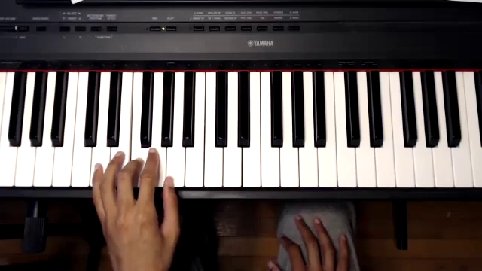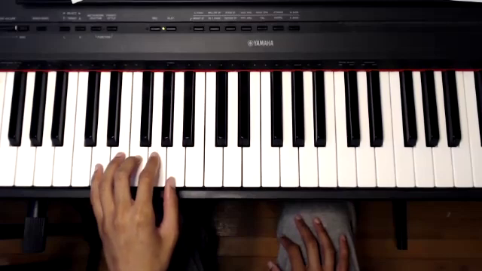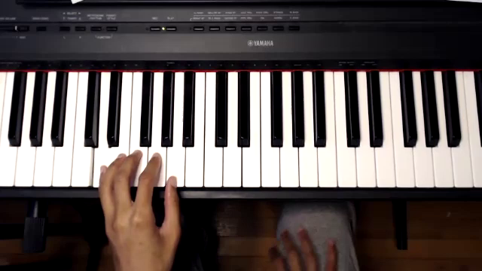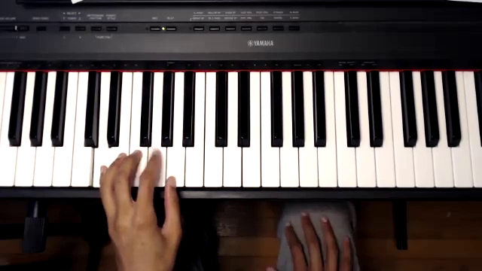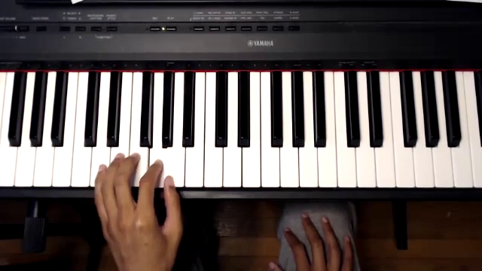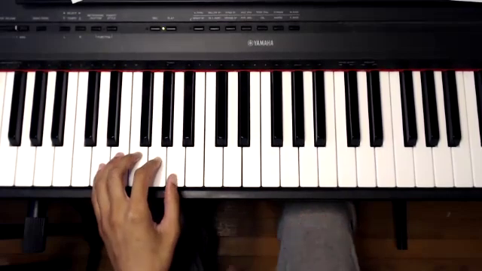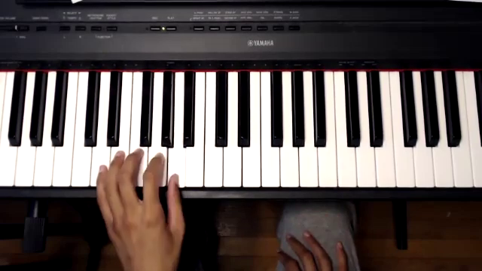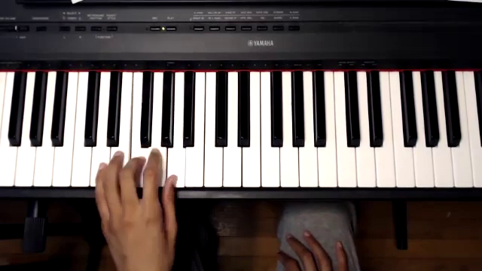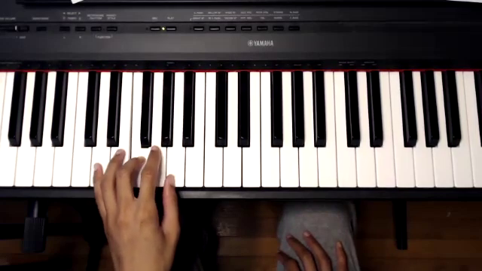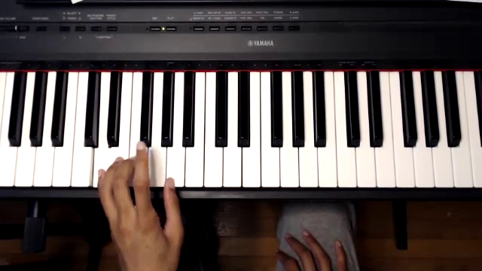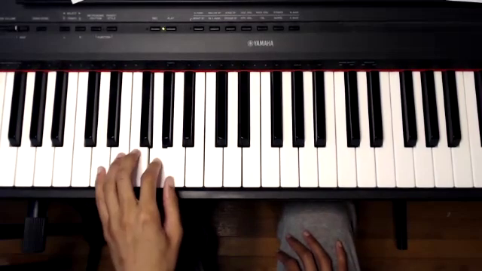And then we're going to take our pinky to play D. And then finally, we will use our 2 finger to play G. So it's just 1 finger on A, third finger for F, fifth finger for D, 2 finger for G.